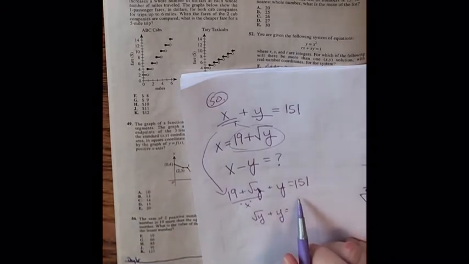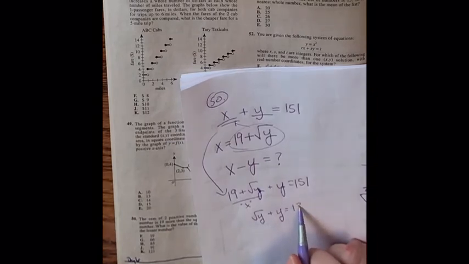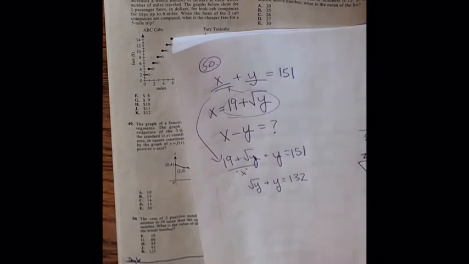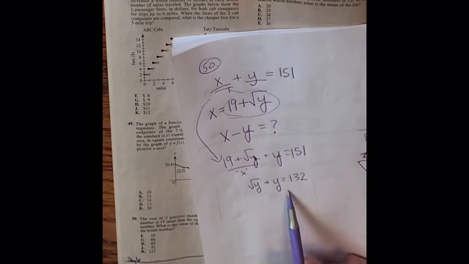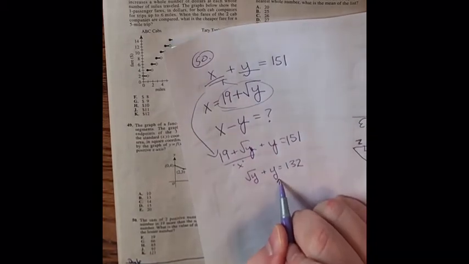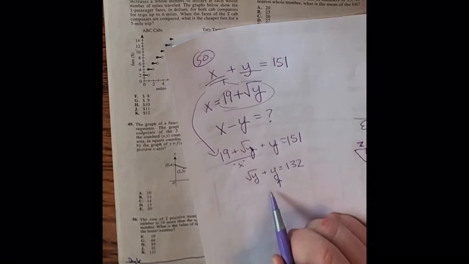And you subtract the 19 off from the 151, and it's 132. So you need a number that when you add it to its square root, you get 132. With a little bit of guessing and checking, you need it to add up to 132.